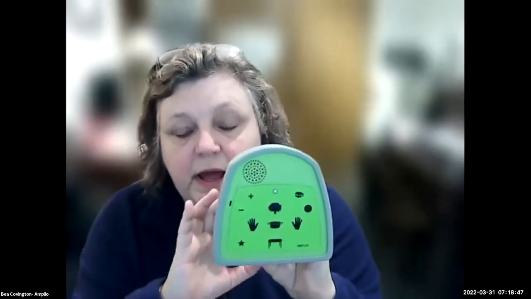The new version has the rechargeable battery as an add-on, but it still retains the ability to use the D or the A batteries. So that way you are fully able to power the talking book regardless of the power situation in the community where you are working. So this is the basic device.